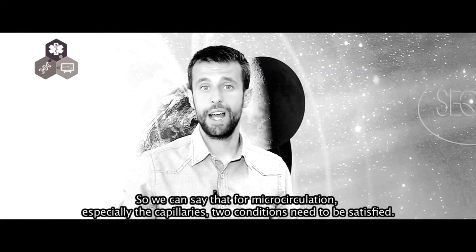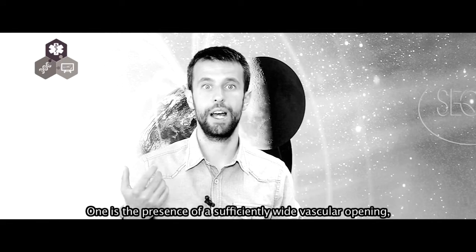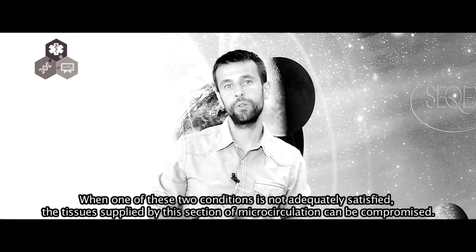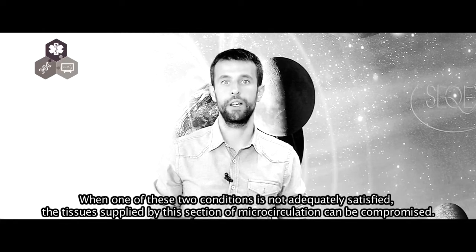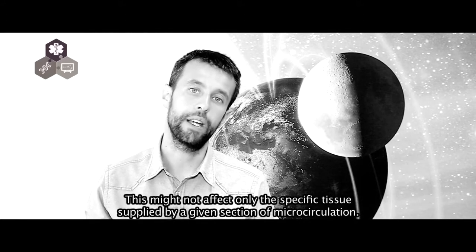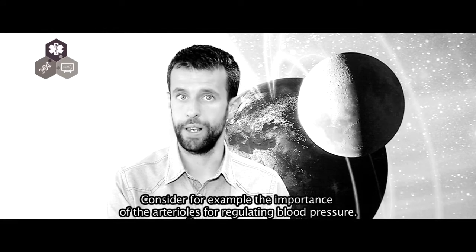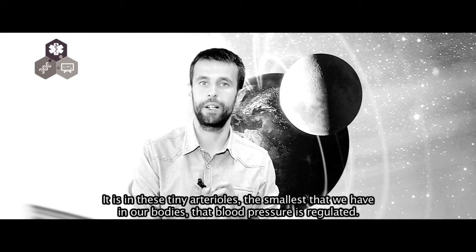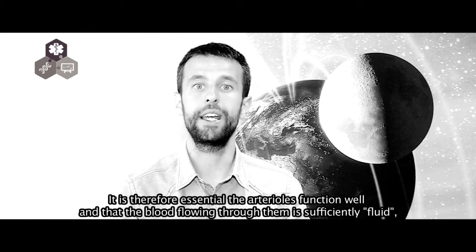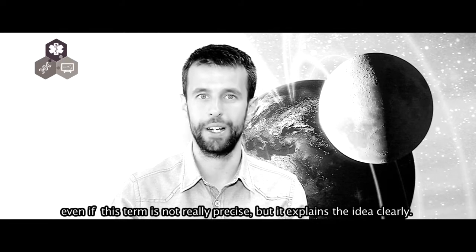So we can say that for microcirculation, especially the capillaries, two conditions need to be satisfied. One is the presence of a sufficiently wide vascular opening, and the second is the absence of rouleau formations. When one of these two conditions is not adequately satisfied, the tissues supplied by this section of microcirculation can be compromised. This might not affect only the specific tissue supplied by a given section of microcirculation. Consider, for example, the importance of the arterioles for regulating blood pressure. It is in these tiny arterioles, the smallest that we have in our bodies, that blood pressure is regulated. It is therefore essential the arterioles function well and that the blood flowing through them is sufficiently fluid. Even if this term is not really precise, it explains the idea clearly.